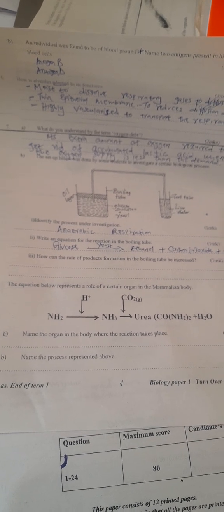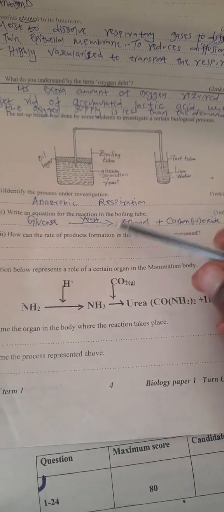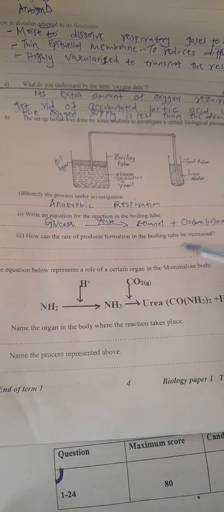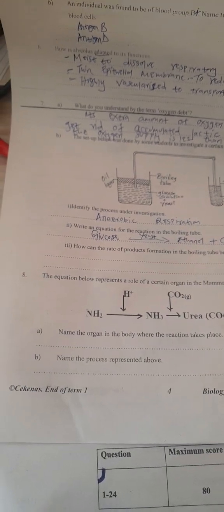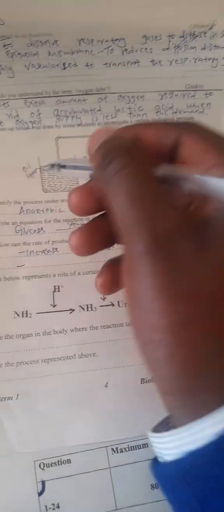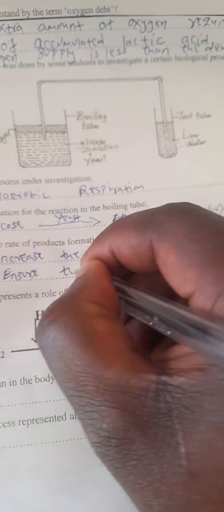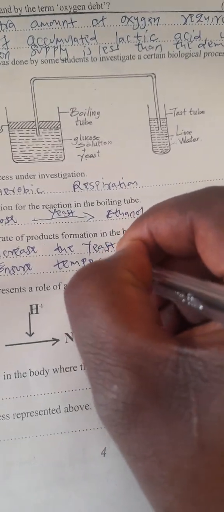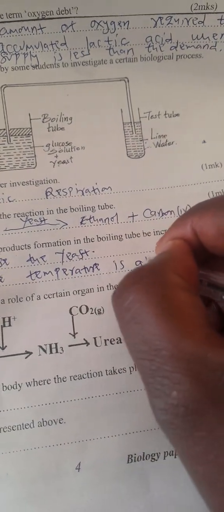How can the rate of product formation in the boiling tube be increased? Number one, you increase the yeast. Number two, you can ensure that the temperature is at optimum.